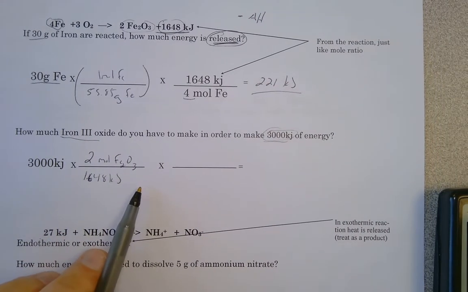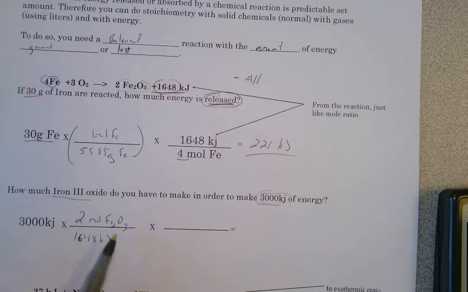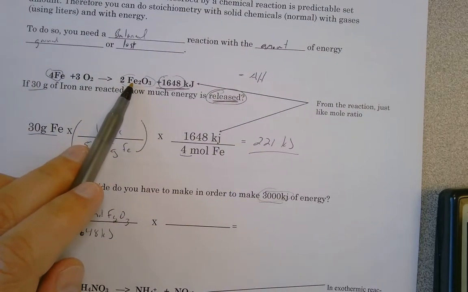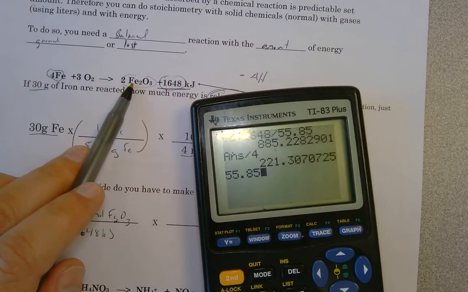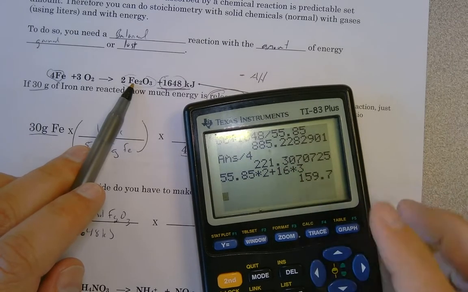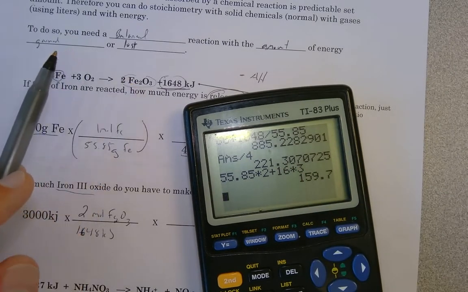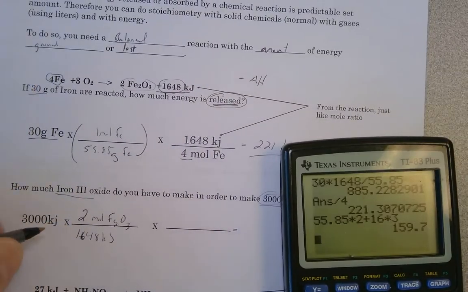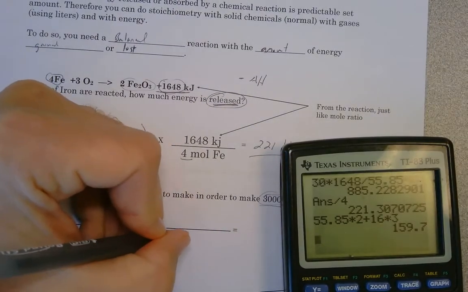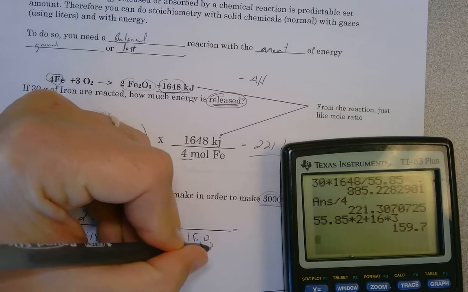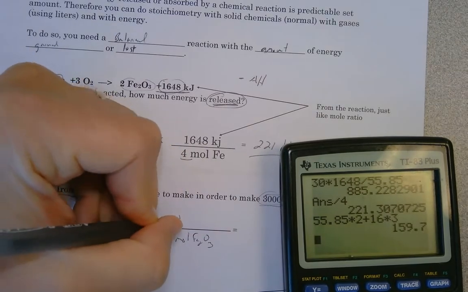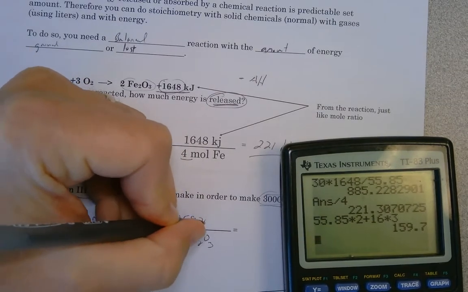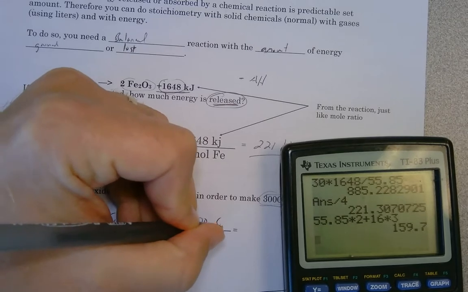And then I need a molar mass for iron 3 oxide. So I'm going to do 55.85 times 2 plus 16 times 3. 16.00, I'm just not filling those in, but right, we keep those sig figs. So that's going to give me, for every 1 mole of Fe2O3, 159.70 grams of Fe2O3.